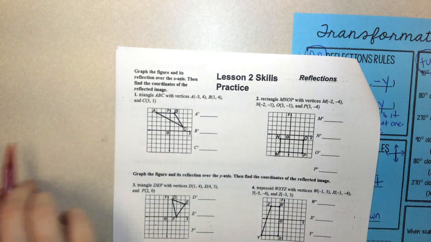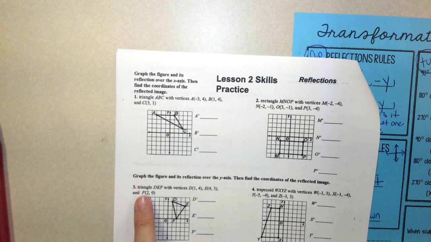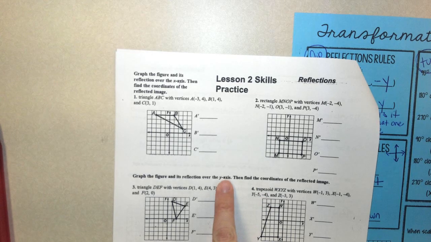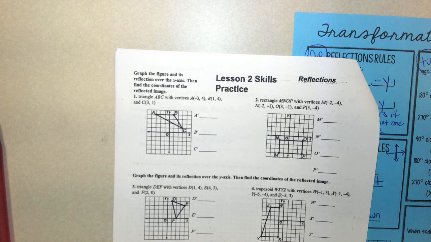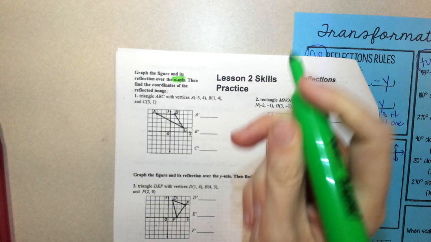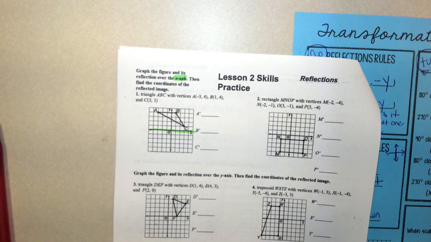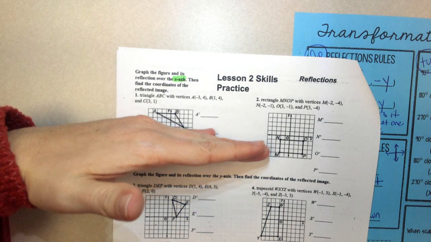Okay. These are all reflected over the x-axis for 1 and 2. For 3 and 4, it says the y-axis. If I were you, honestly, I would get a highlighter out. Say, okay, x-axis, and remember, we like to highlight our x-axis so we know which one it's flipping across. It's like, okay, imagine your mirror is right here.